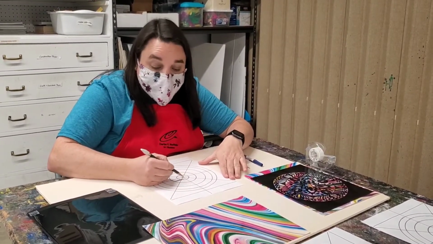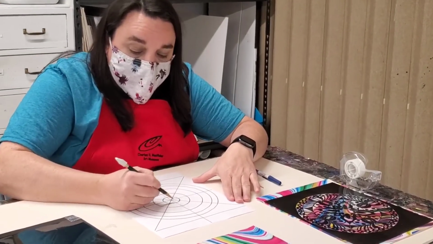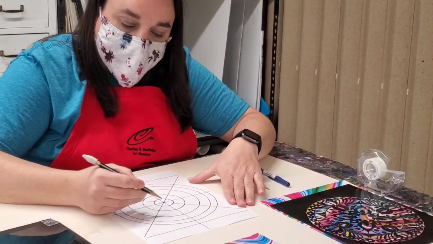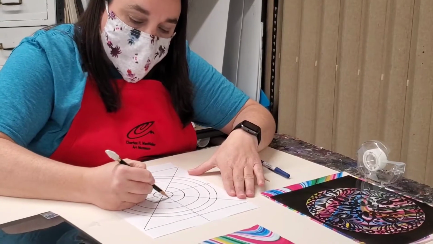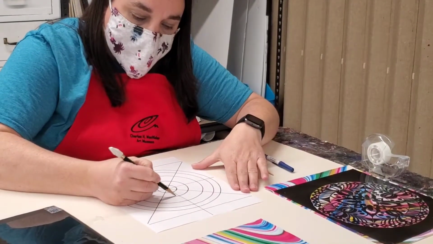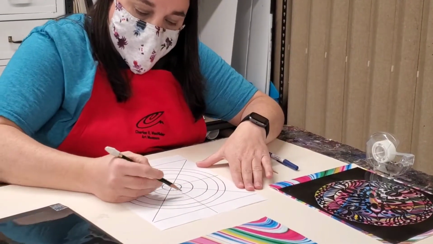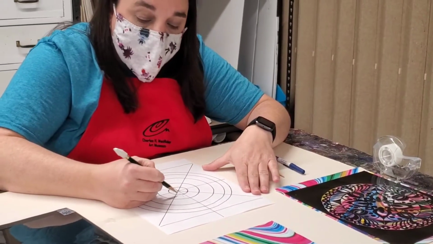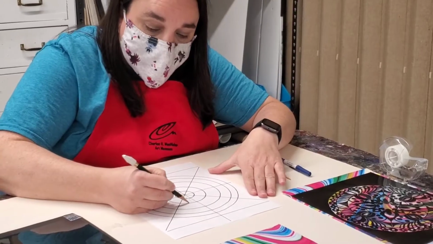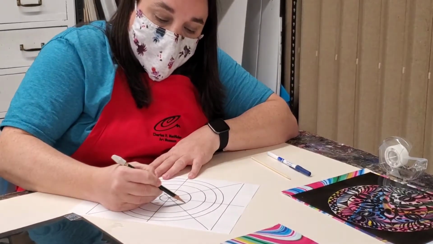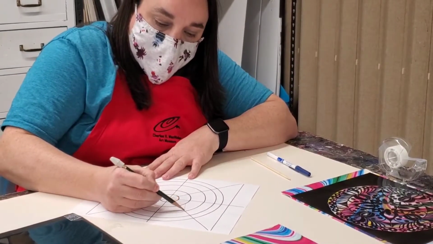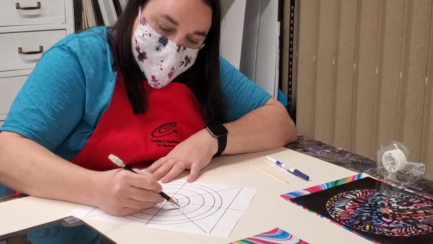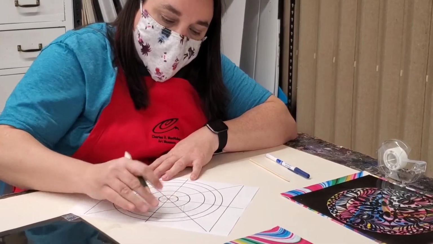So start maybe in the center. I find it easier to start down here, and decide what you want down there. And maybe in the next area, you're going to have, I don't know, maybe you want something that looks kind of like flower petals, or you can even draw just straight lines. And then you can kind of even break that area and go into the next spot. And just draw any kind of pattern that you like.